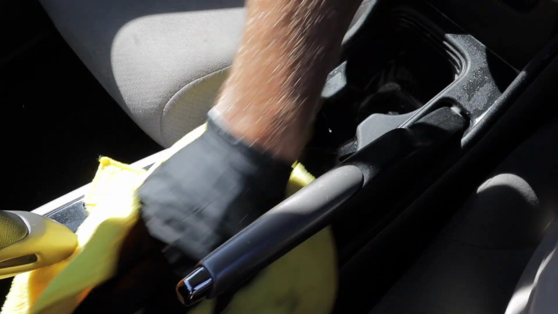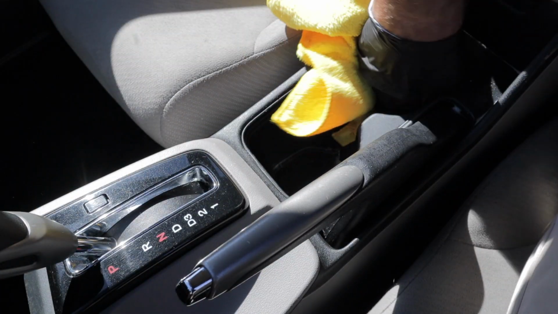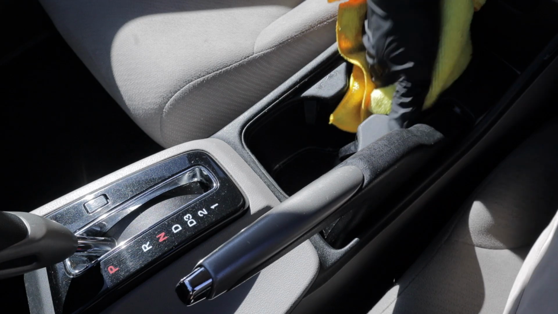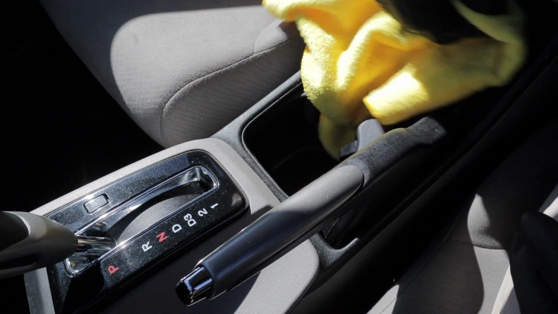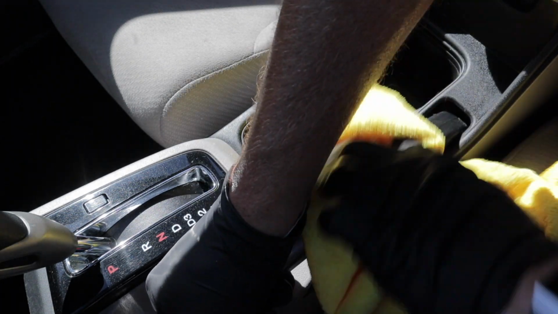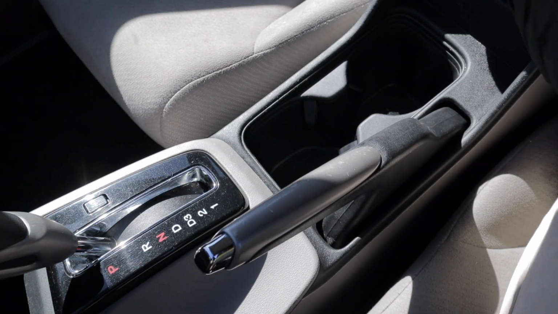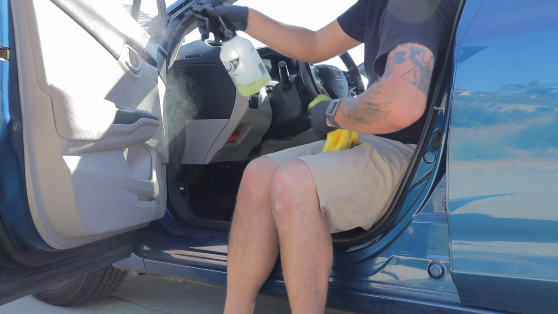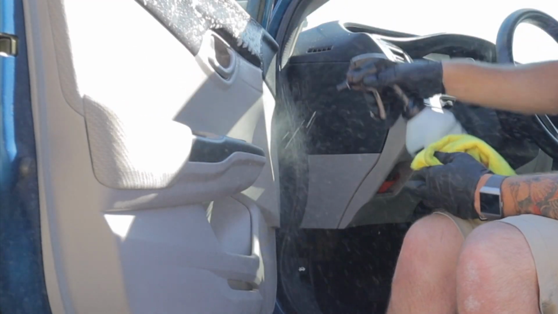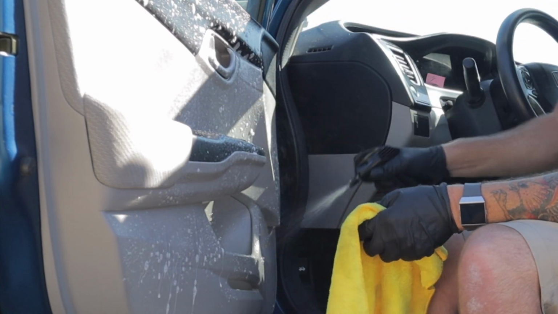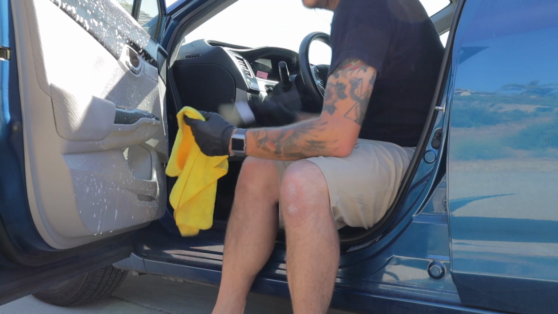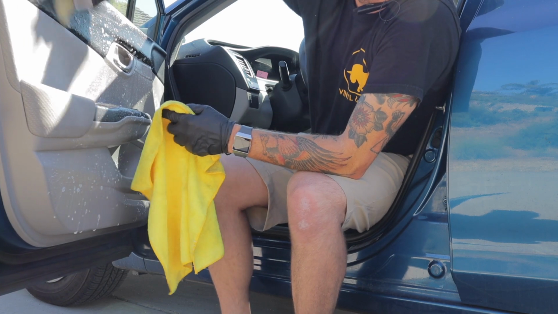And then we also do work on the shifter there. I didn't get it in the video, but we do actually turn the car on and shift the knob all the way back to drive, so that we can get all the built up dirt and dust that sits in that little track. There's nothing worse than when the customer is really happy with the vehicle, everything looks great, and then they go to drive away, they shift it into drive, and there's a bunch of gunk in there. So make sure to always get that as well.